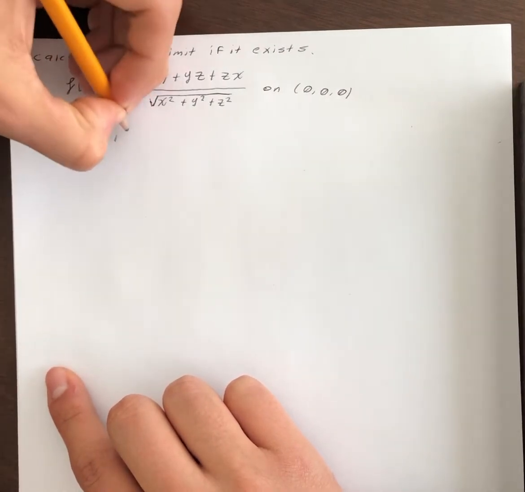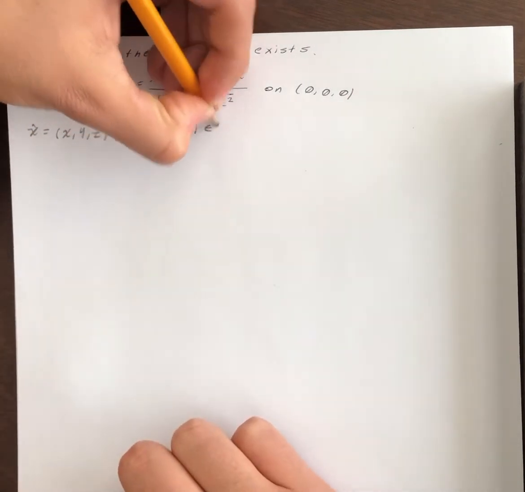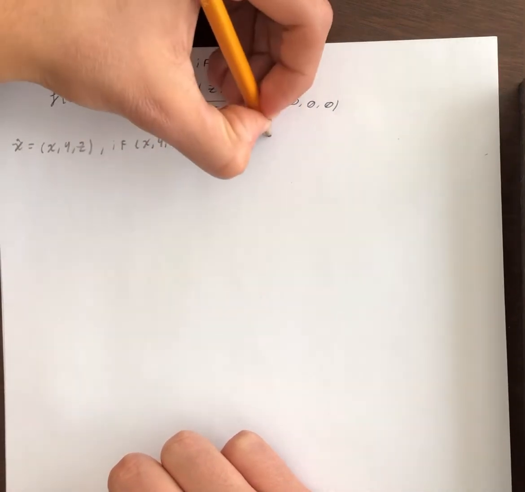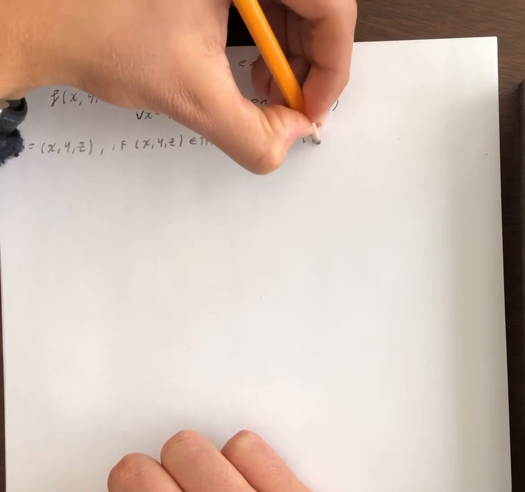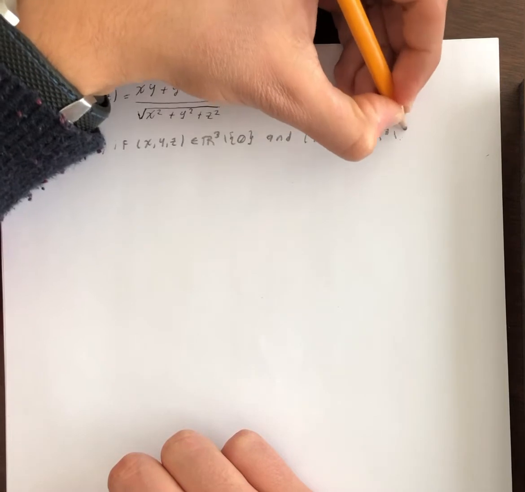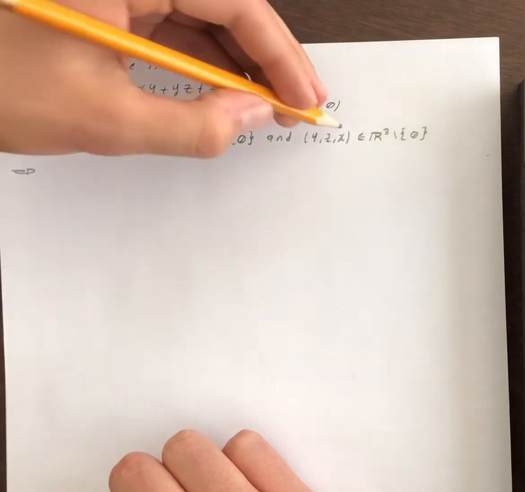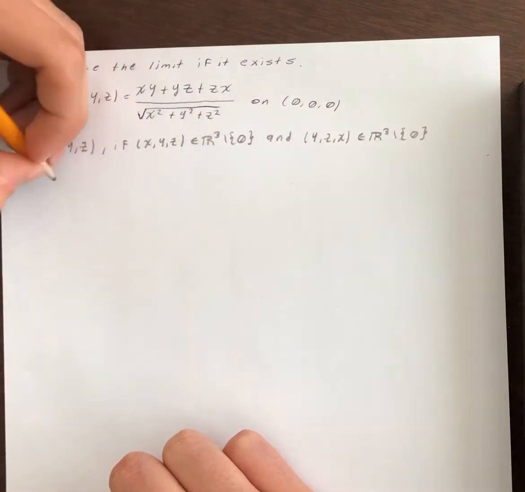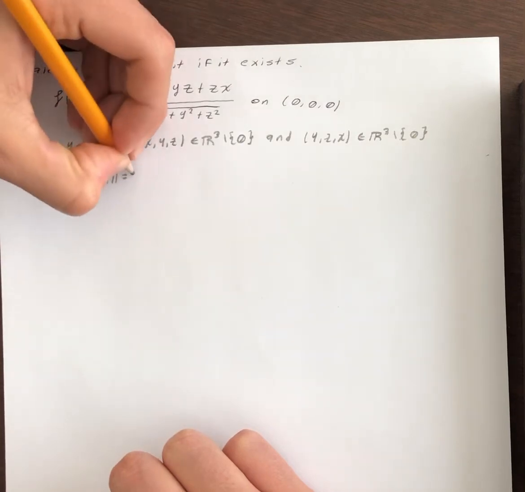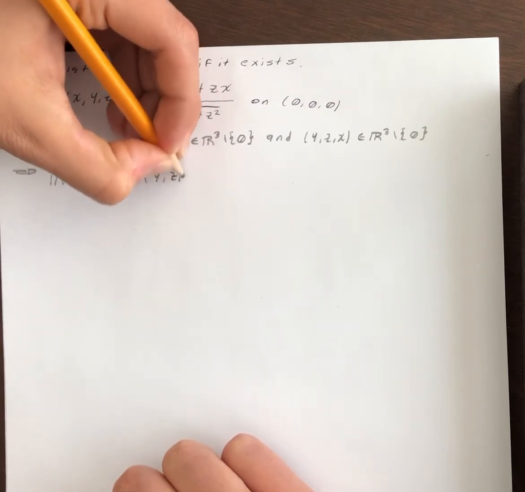We know that if (x, y, z) is in R3 minus 0 and (y, z, x) is in R3 minus 0, then the norm of both of them will be the same. This is the norm of (x, y, z). It's equal to the norm of (y, z, x).